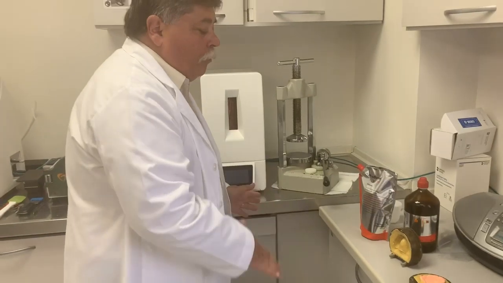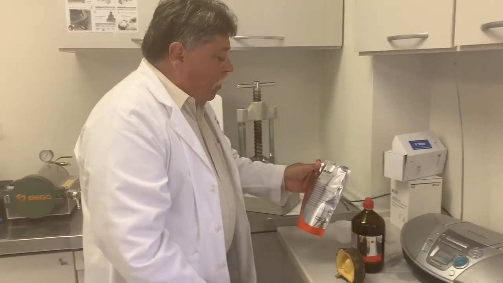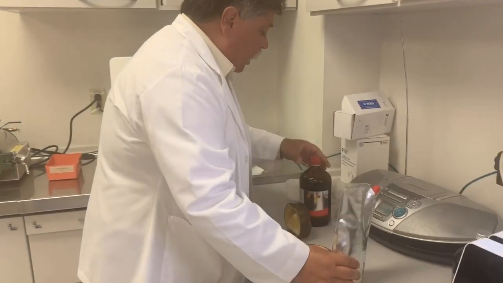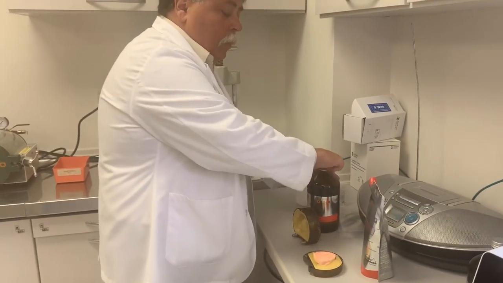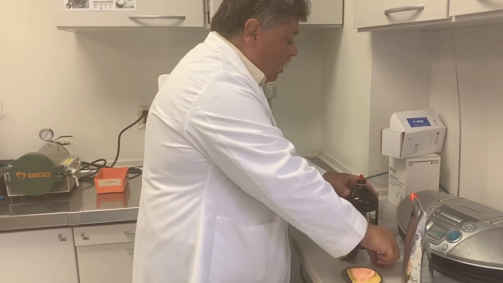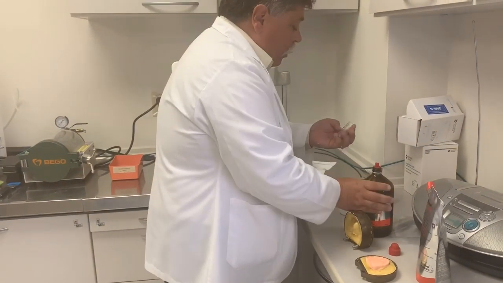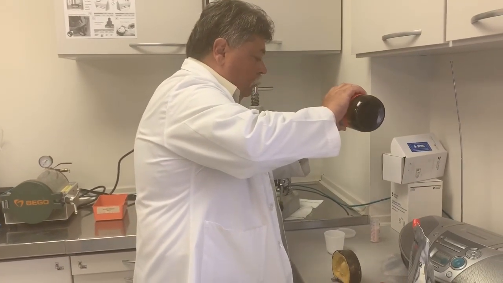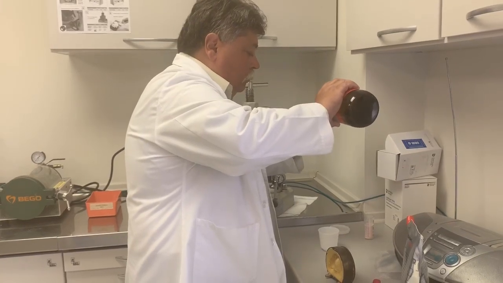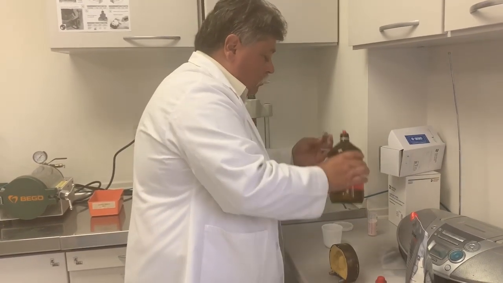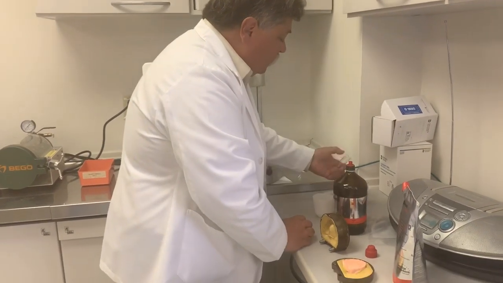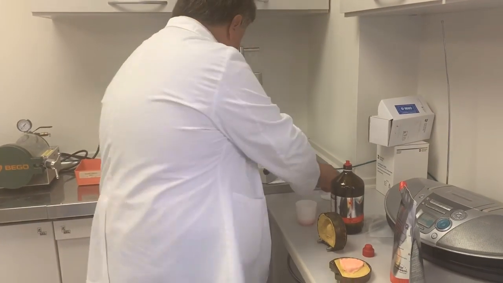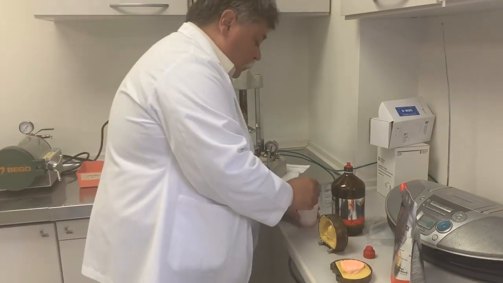All right, now we're ready for our next step. We are going to mix our ProBase Hot, which is a hot cured acrylic. I already have it measured out. It's a two-part system. The powder is called the polymer, and the liquid is called the monomer. I'm going to measure out the proper amount, add our powder into the liquid, and mix.